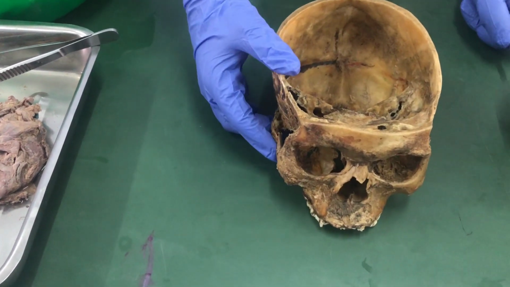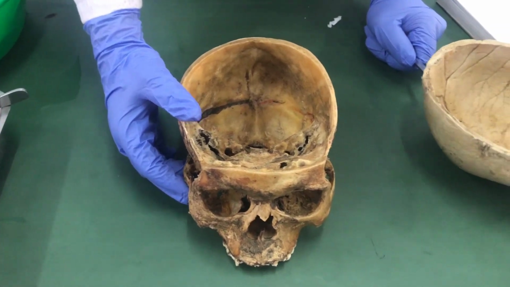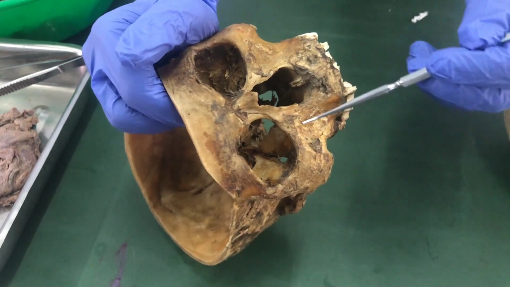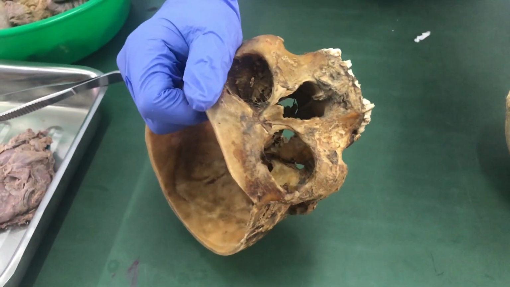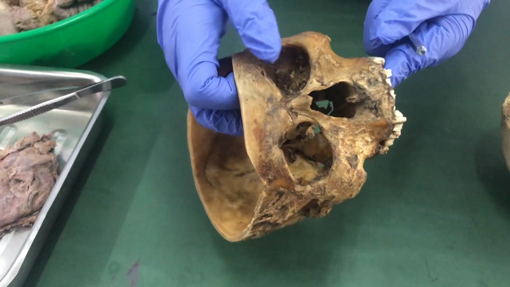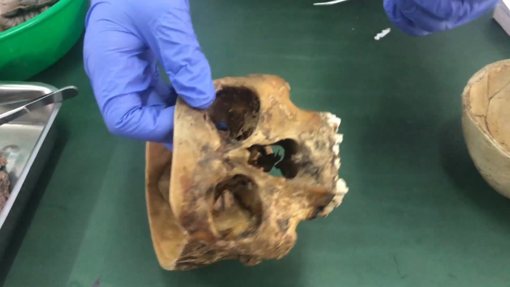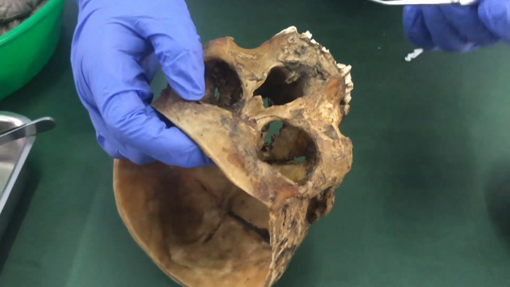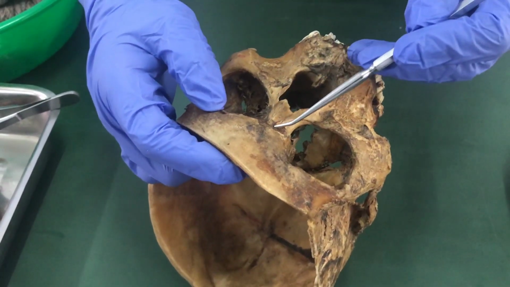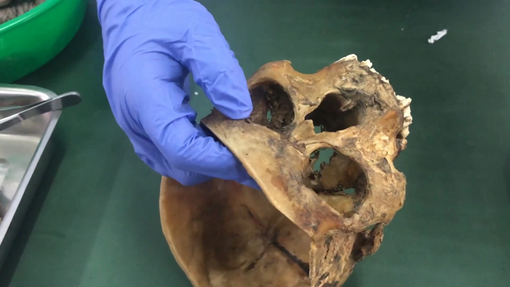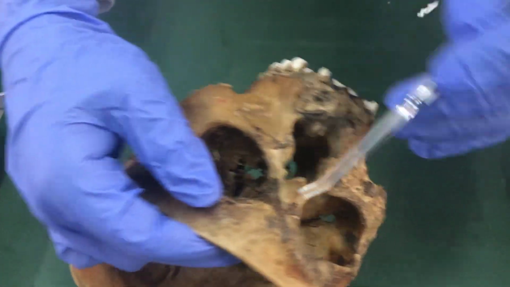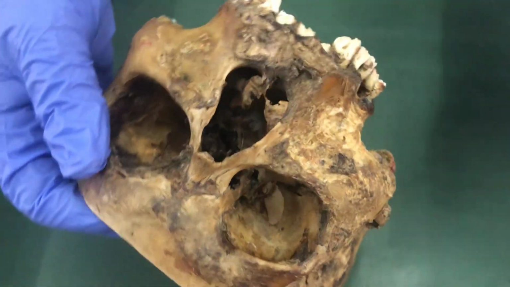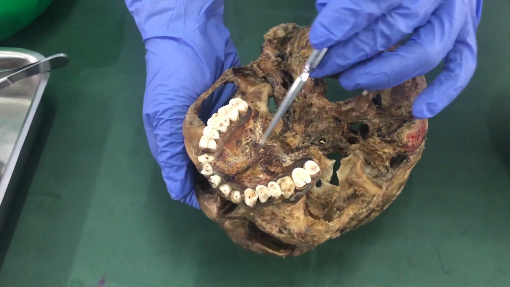The facial skeleton is composed of 14 bones. This is maxilla, which is paired. The other paired bones of facial skeleton are zygomatic bone. This is zygomatic bone. 2 nasal bones are present. This is nasal bone. 2 lacrimal bones are present. This is lacrimal bone. 2 palatine bones are present. This is palatine bone.